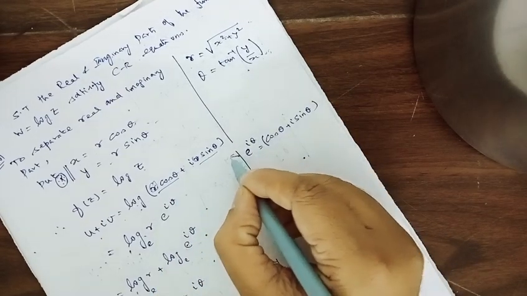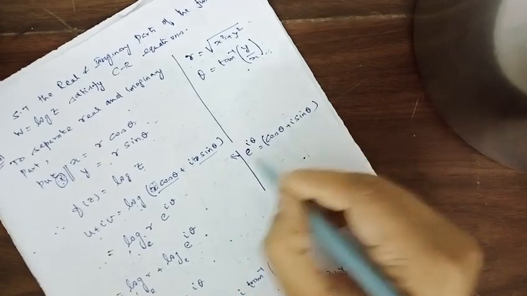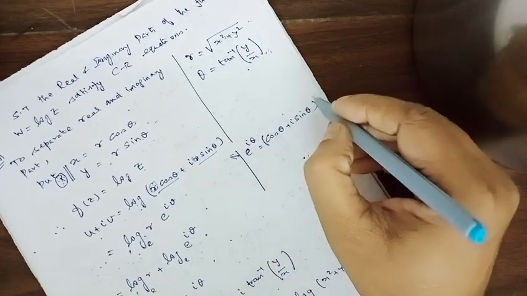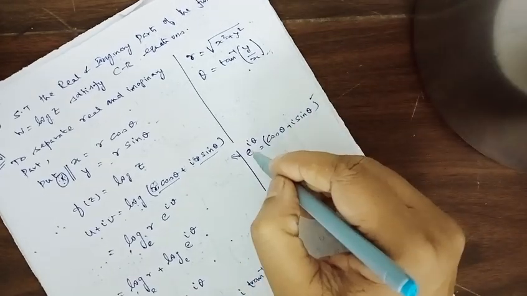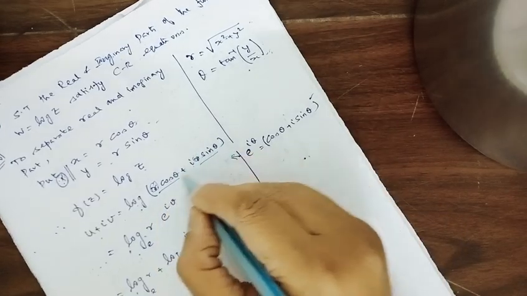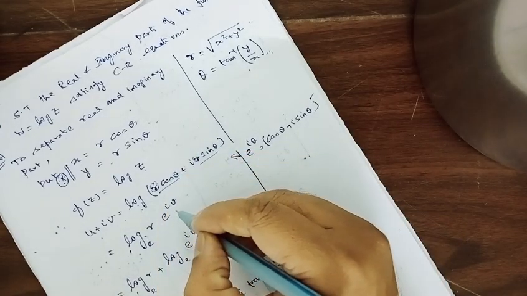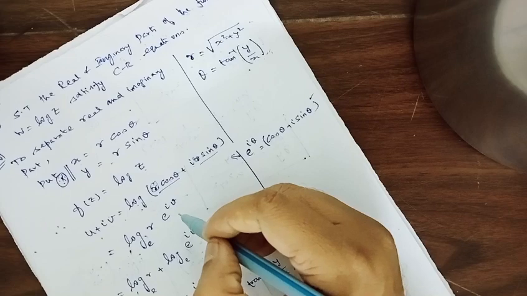We may write cos theta plus i sin theta as e power i theta. This we also know, so substitute e power i theta here. Hope you understand.